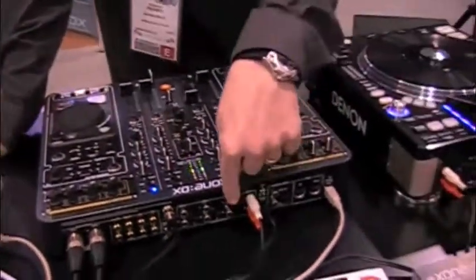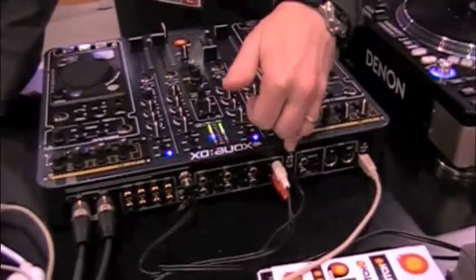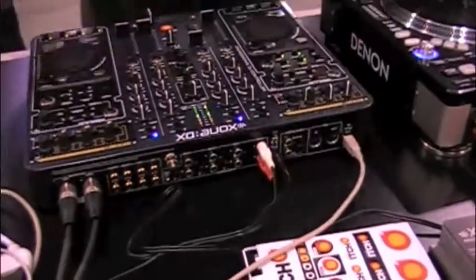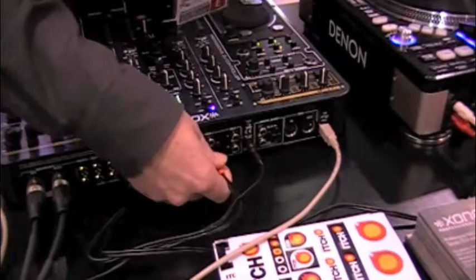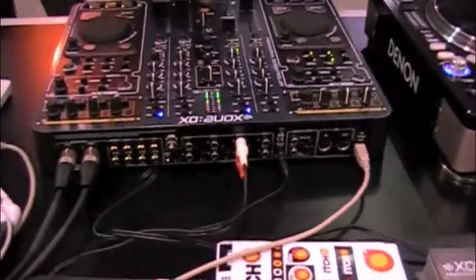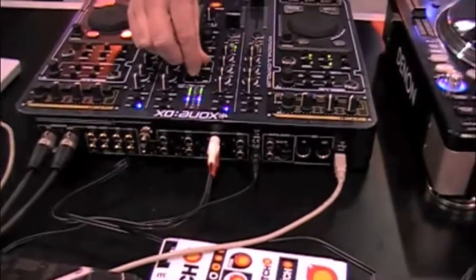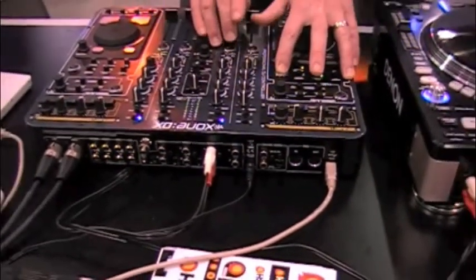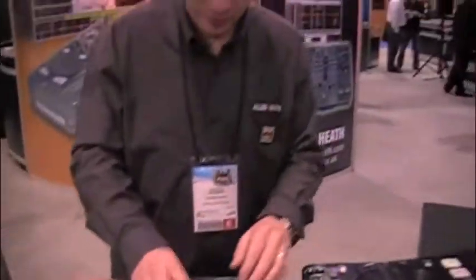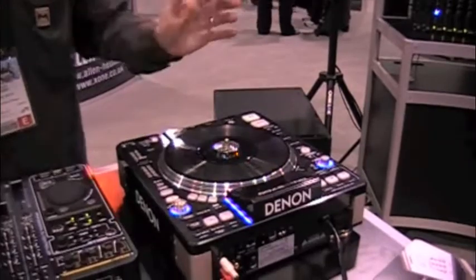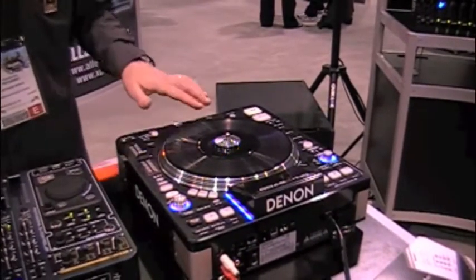We also have, on each deck, the possibility of an external input to each deck. So I wire this in now to channel 2. And I'm currently playing from the computer. I can switch to through mode. So my audio is now coming from the CD player.